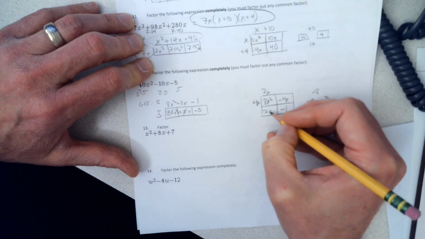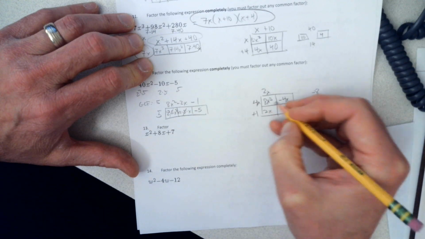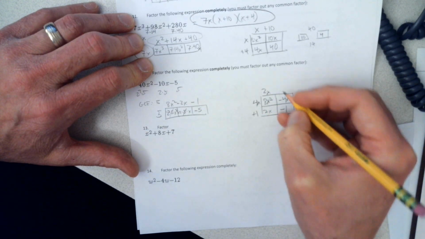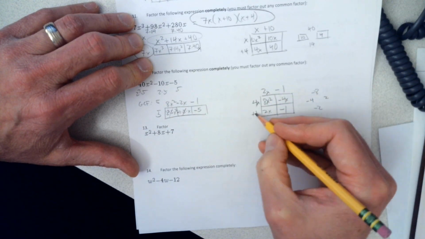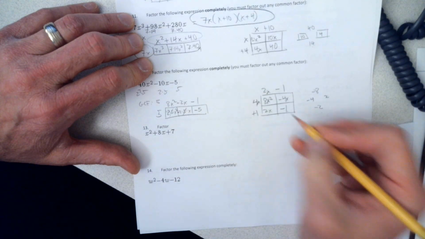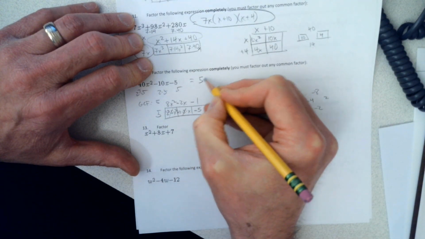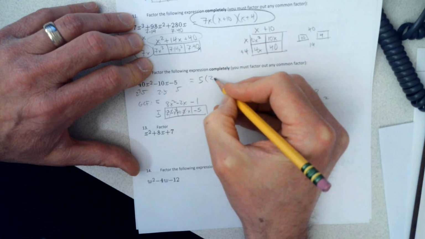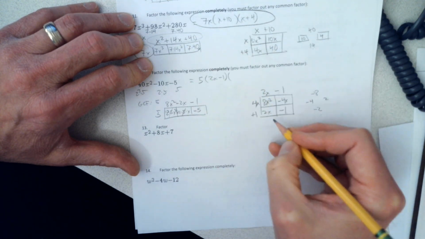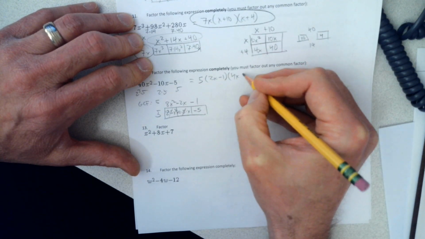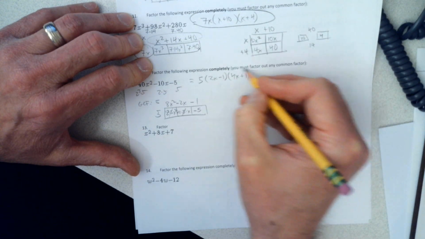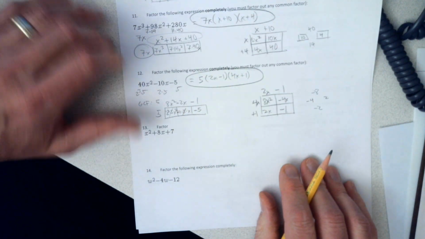If that's a 2x and that's a 2x, then this must have been a 1. If that's 4x and that's a minus 4x, that must have been a minus 1, and plus 1 times minus 1 is negative 1. So I started by taking out a 5, then I had a 2x minus 1 on the side of the box and a 4x plus 1 on the other side of the box. So there's my completely factored form.